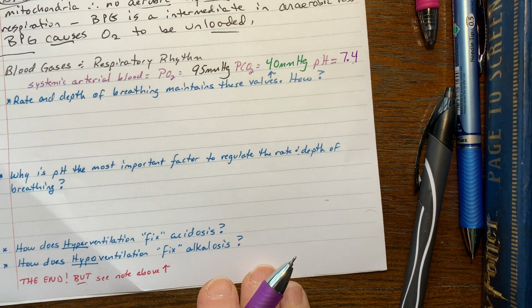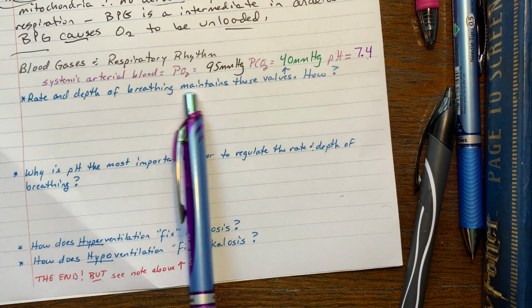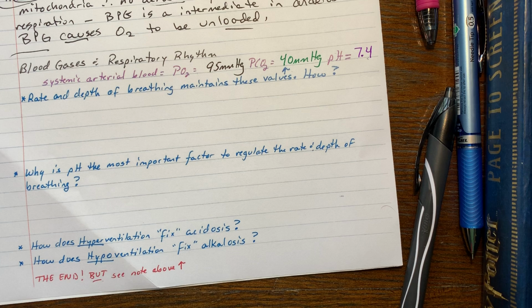Okay, so those are some facts. Rate and depth of breathing maintains these values. How? And then we have two more questions. How does hyperventilation fix acidosis? And how does hypoventilation fix alkalosis? The end, but see notes above. Alrighty.